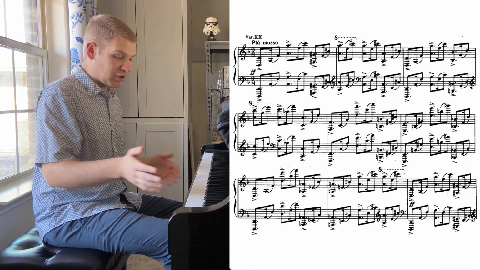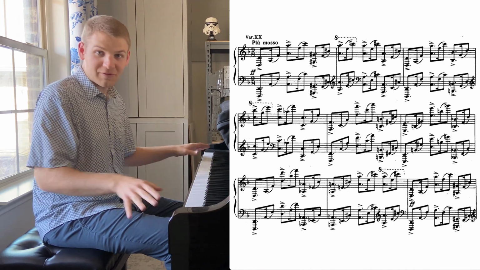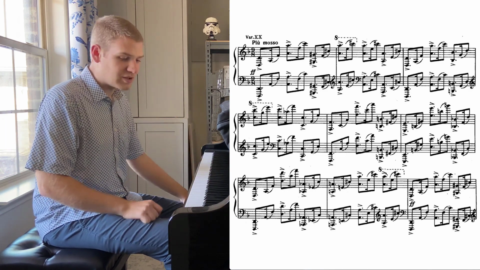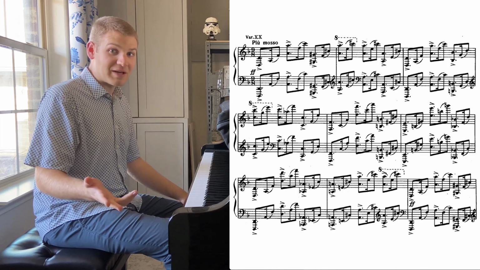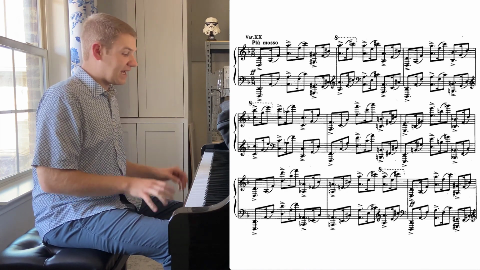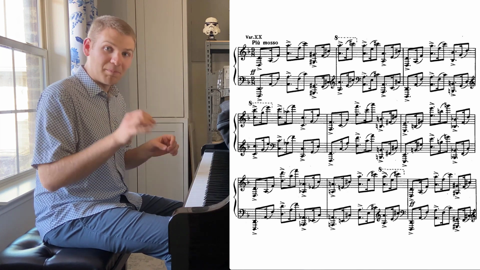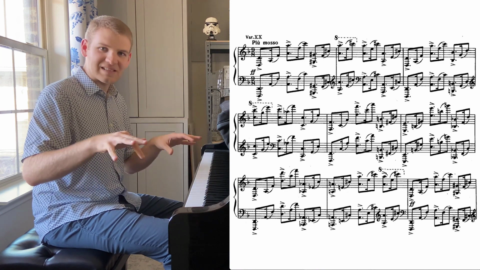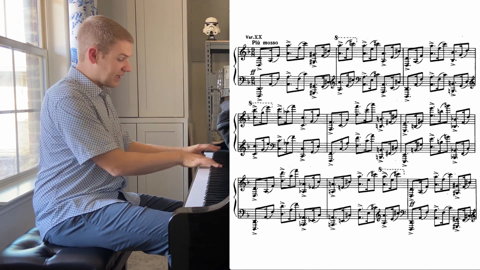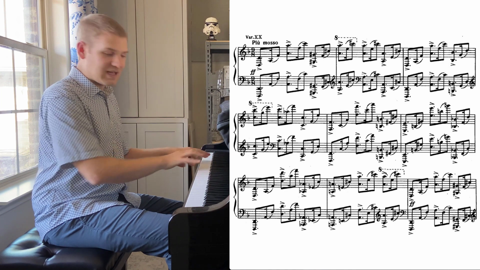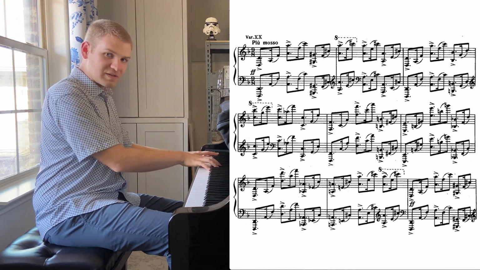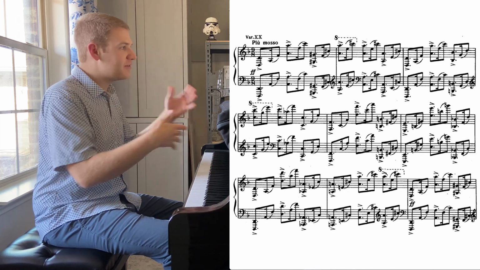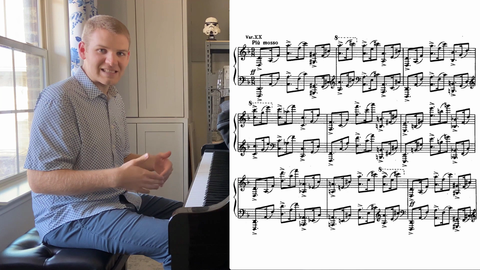So that harmonic motion from the theme is ever present here. But man, is he making us do a workout because he's moving those octaves all over the place. Now, to make matters even more difficult, he adds this little ba-dum, bum, ba-dum, bum, ba-dum, right? And that's always going to be this interval of a sixth. So you play an octave, and then you play a sixth. And if you look at the distance between the lowest note and the highest note, it makes a tenth. So all of his harmonies here are really outlining a tenth.